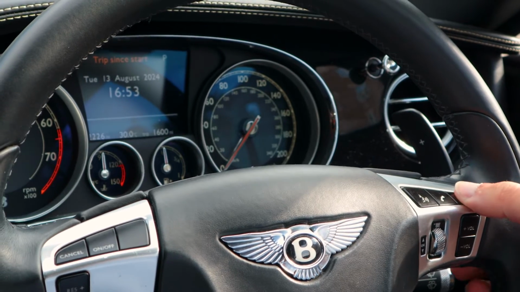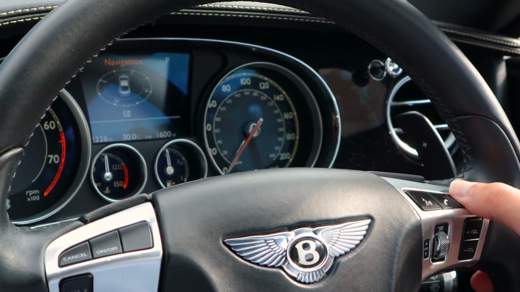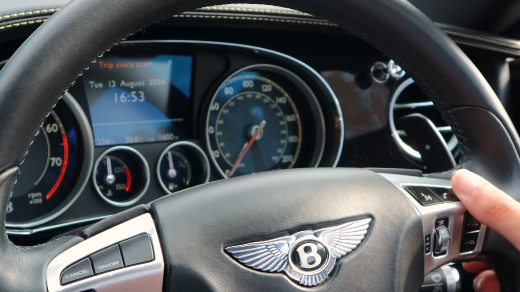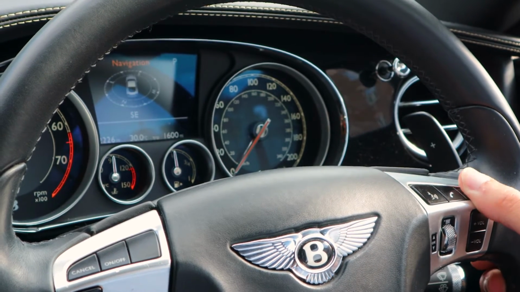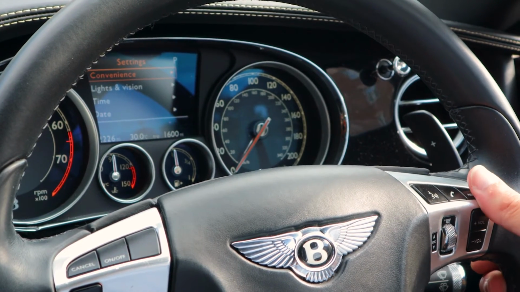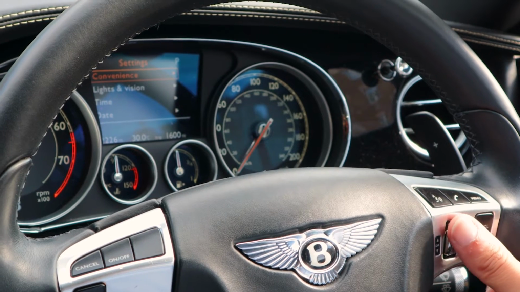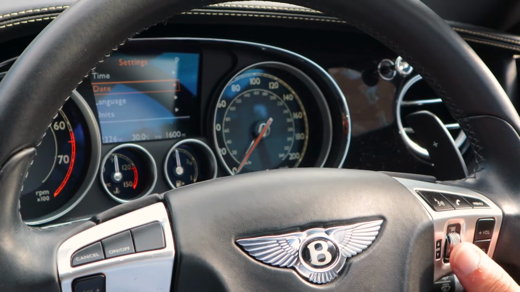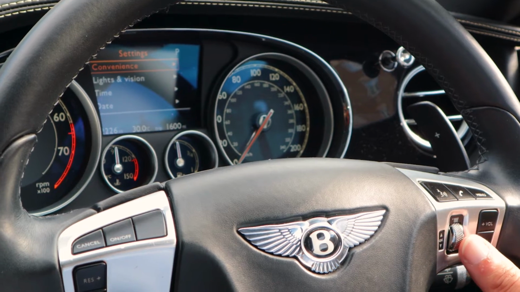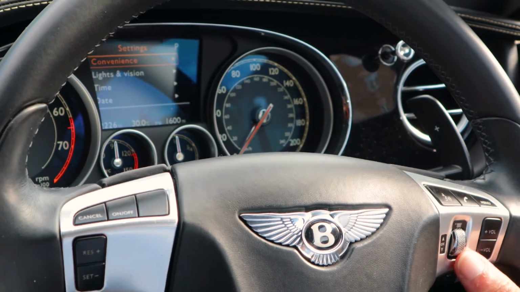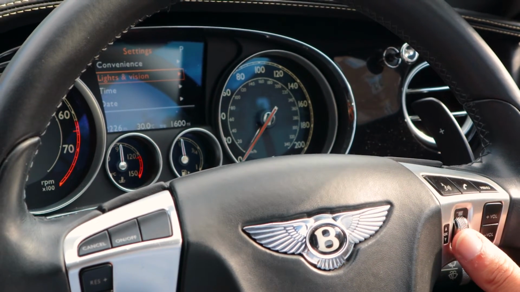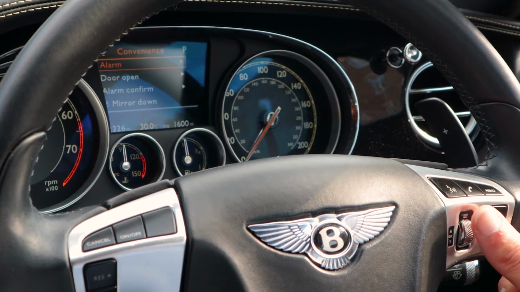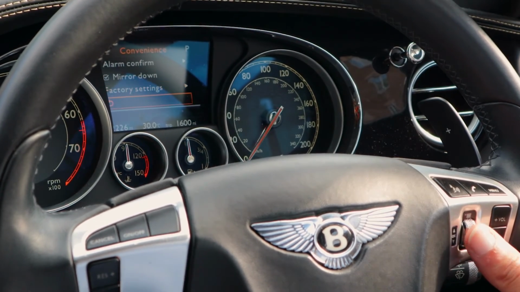Your menu button here, if you keep pressing through this menu button, it will navigate through the different menus on the driver's instrument panel, and once you're in one of those categories you can use the scroll wheel to scroll down or up the menu. And this scroll button is also a press button, so once you're on the selected option you want, you can press that in and it will take you into that menu.